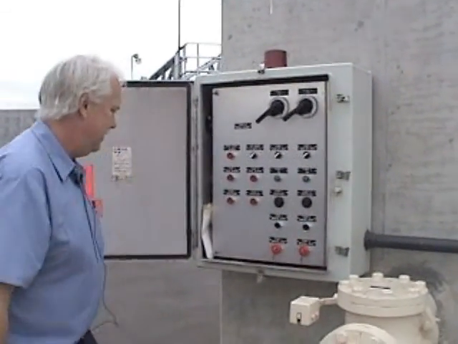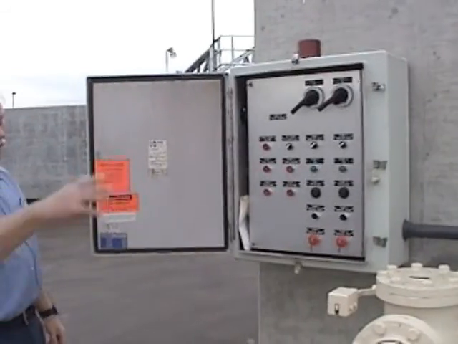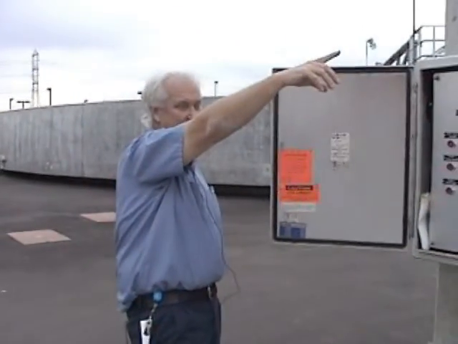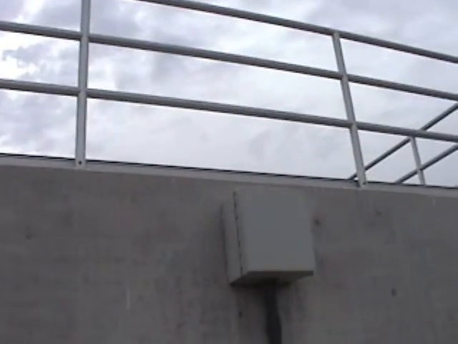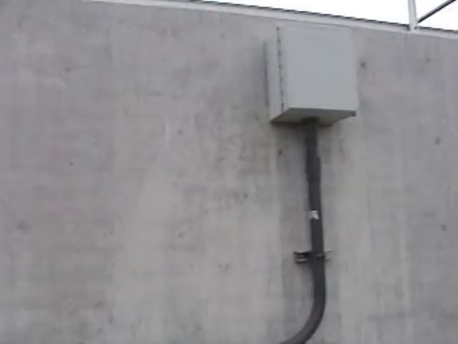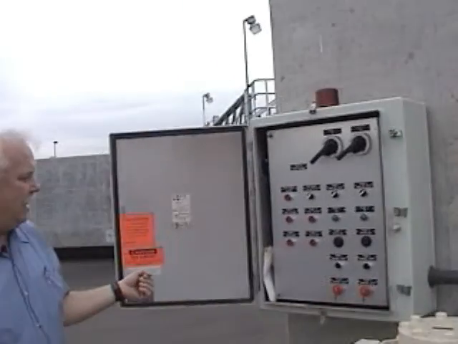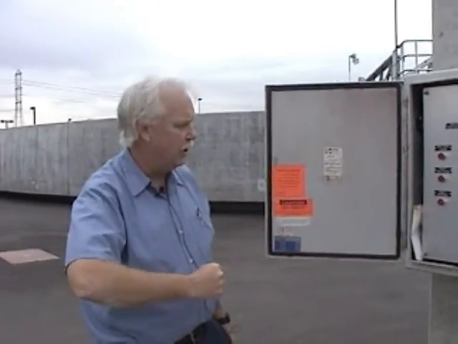So the best thing to do is open up some hatches up there and hose the area down by the float. We also have a 2x2 up there, and the reason that's up there is so you can reach down and jostle the float. If it's stuck on something or it's wrapped around a pipe or whatever, you can reach in there and kind of free it up.